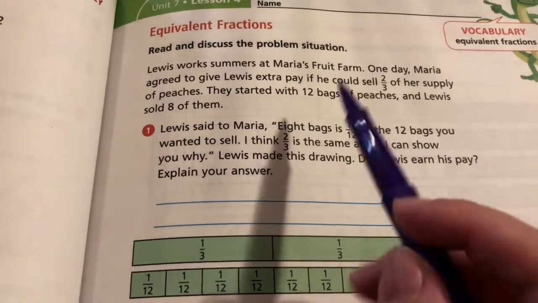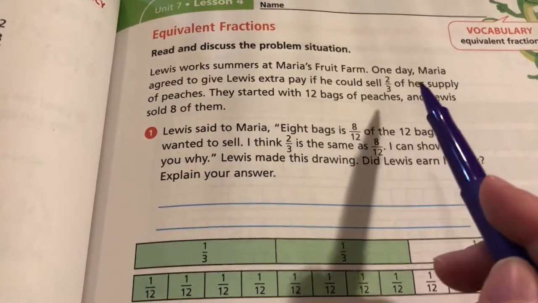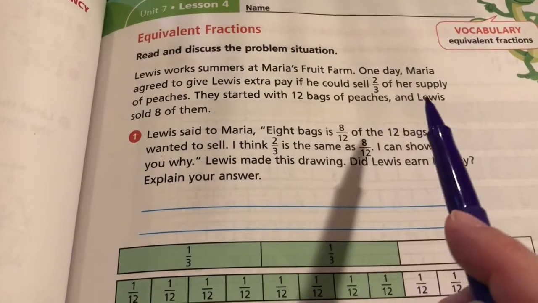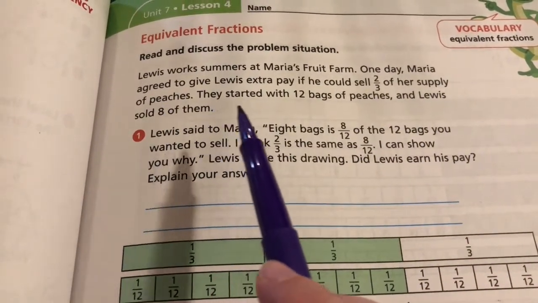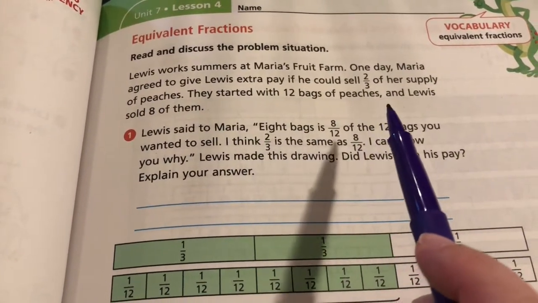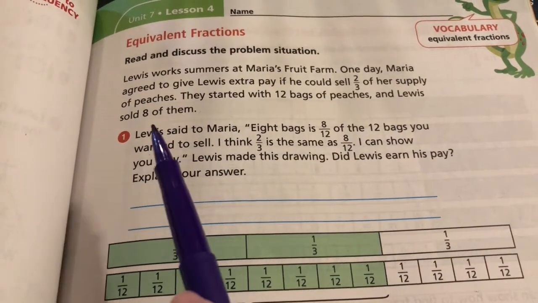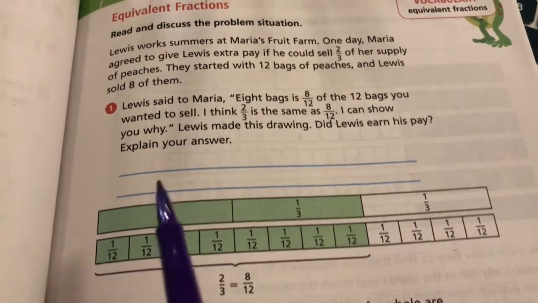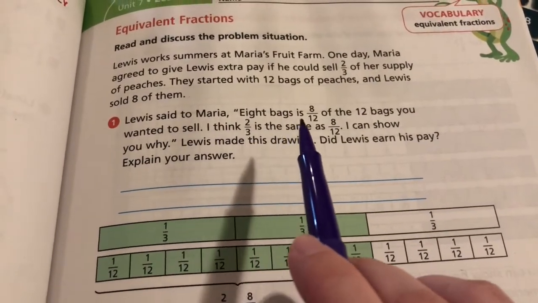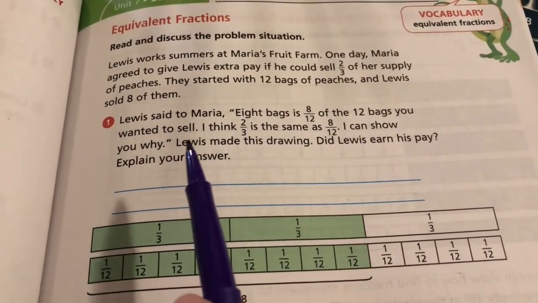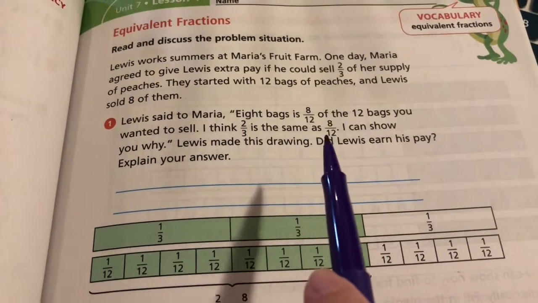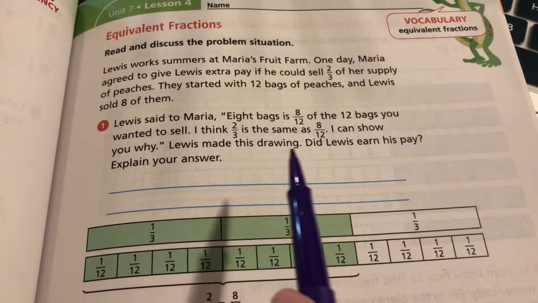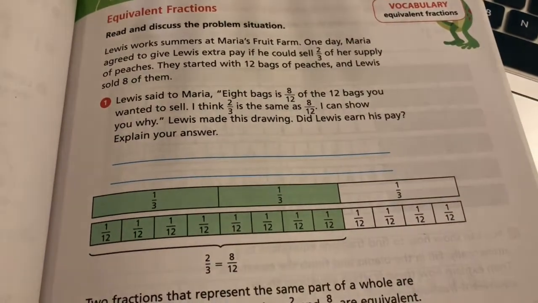Louis works summers at Maria's fruit farm. One day, Maria agreed to give Louis extra pay if he could sell 2/3 of her supply of peaches. They started with 12 bags of peaches, and Louis sold 8 of them. So Louis said to Maria, 8 bags is 8/12 of the bags you wanted to sell. I think 2/3 is the same as 8/12. I can show you why. Louis made this drawing.